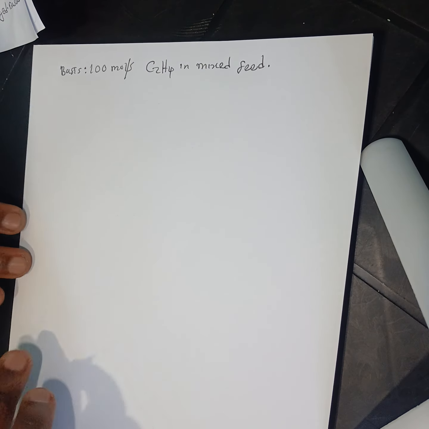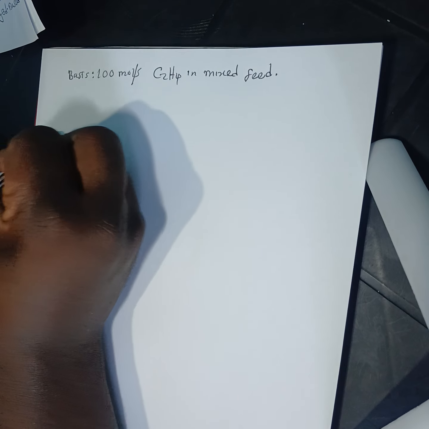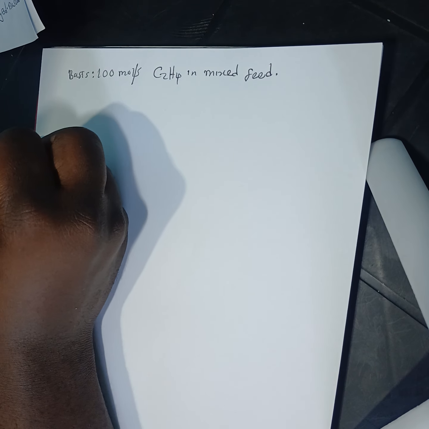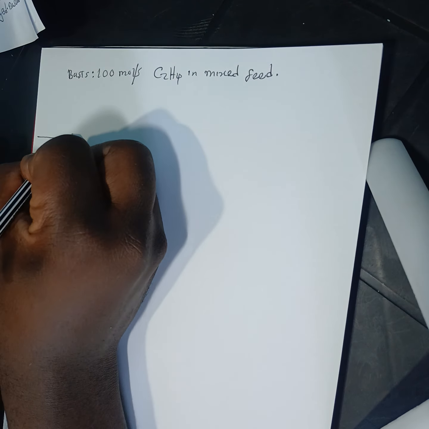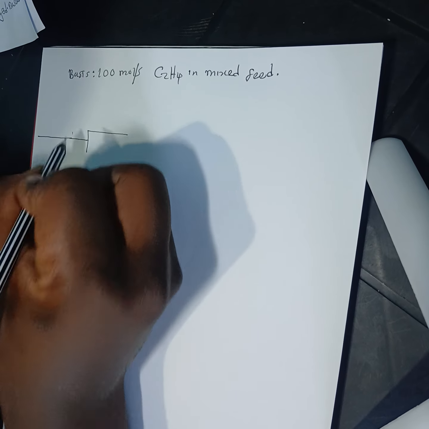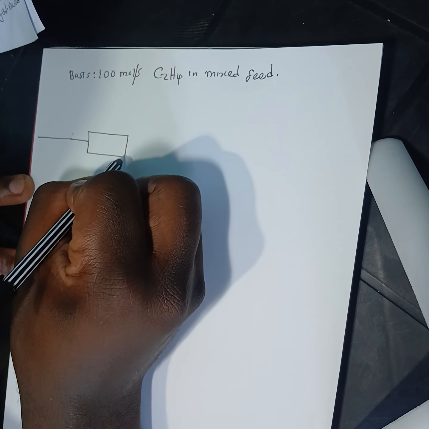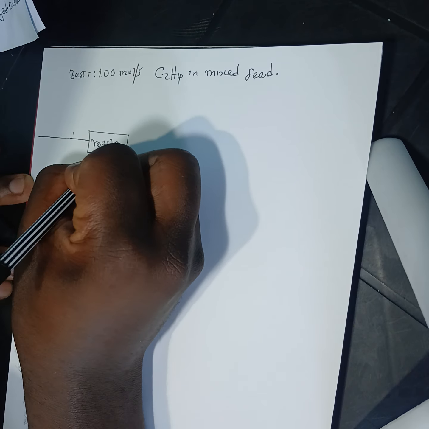We draw the process flow sheet. Just like I explained in class, this will be drawn like this. We're going to label this as the reactor.